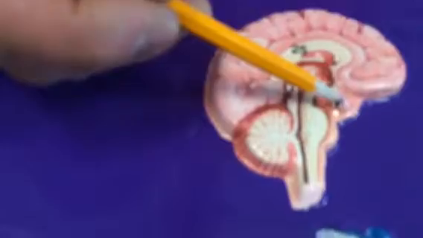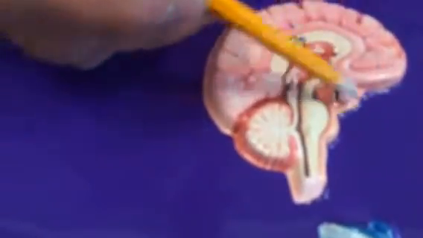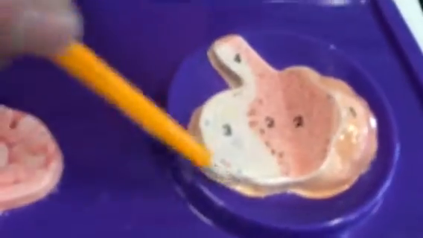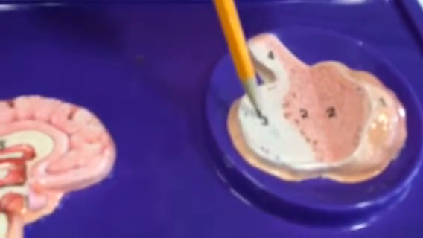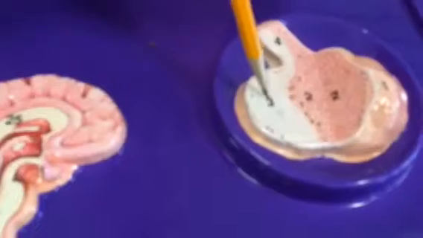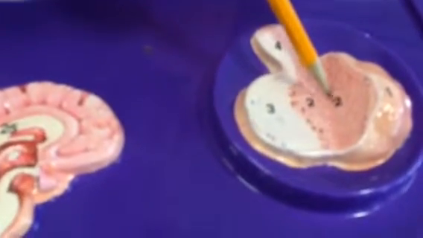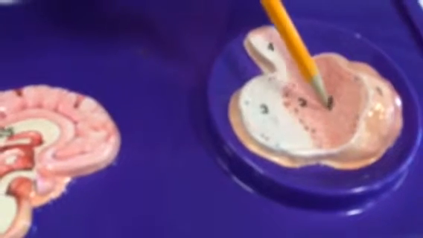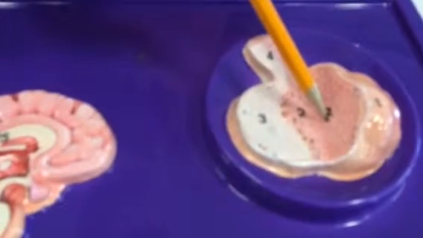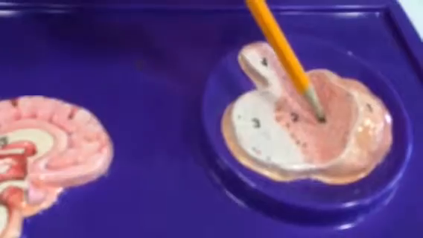Below the hypothalamus is the pituitary gland, better seen over here. This is the enlargement of it. So you have an anterior portion and a posterior portion. Posterior stores oxytocin, ADH. Anterior portion produces TSH, prolactin, melanocyte stimulating hormone, FSH, LH, growth hormone, and adrenocorticotropic hormone.